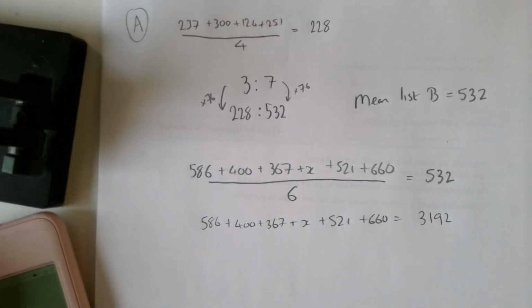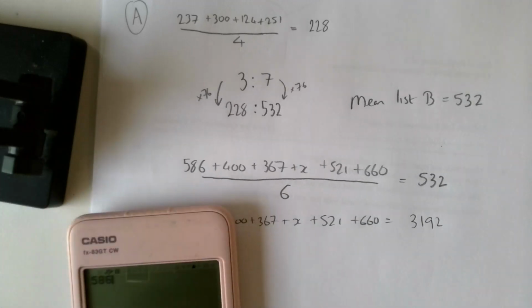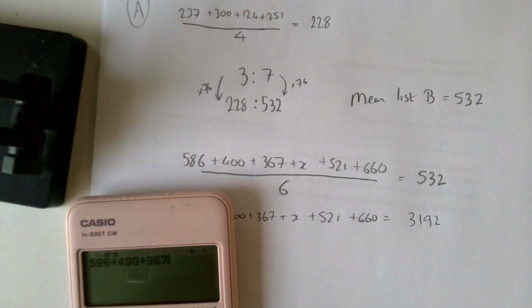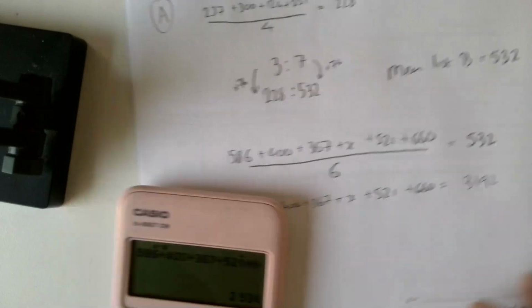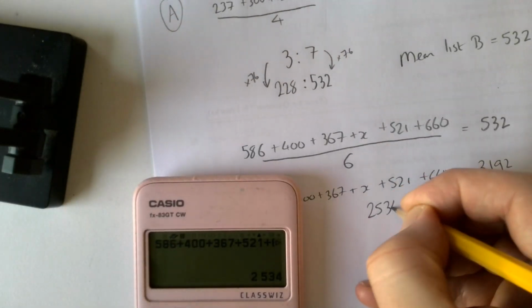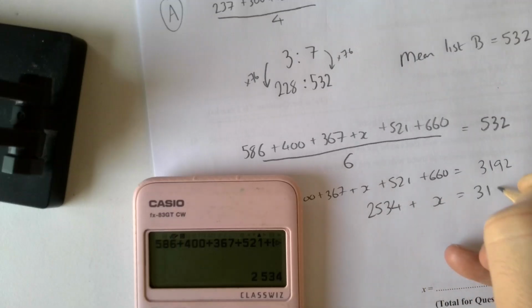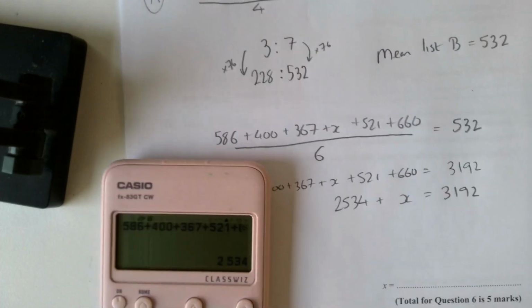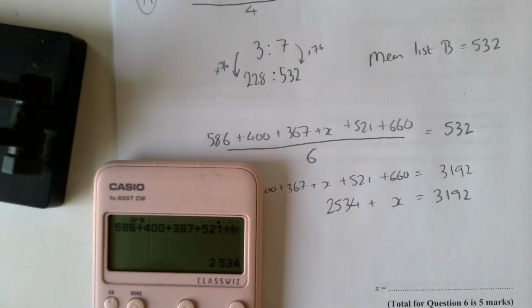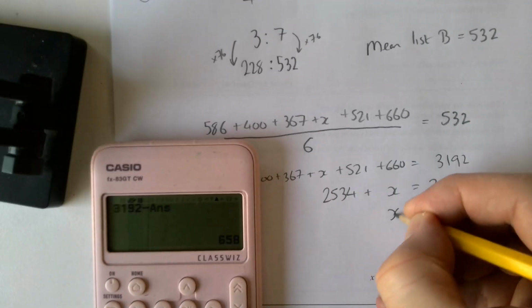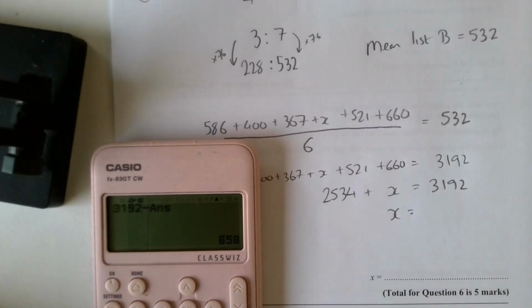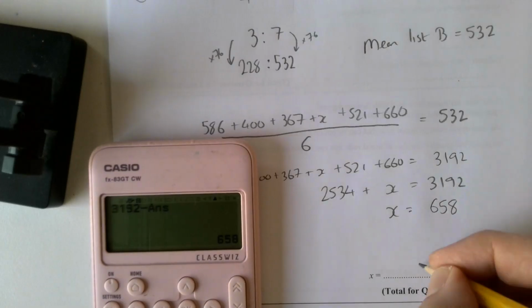So I'm going to do that on my calculator. I'm going to do 586, add 400, add 367, we don't know what x is, so I'm going to leave that off, plus 521 plus 660, gives me 2,534, plus x gives me 3,192. So if I'm trying to work out what x is, I'm going to do 3,192, subtract my answer, so it tells me that x is worth 658. Just make sure I write my answer on my number line.